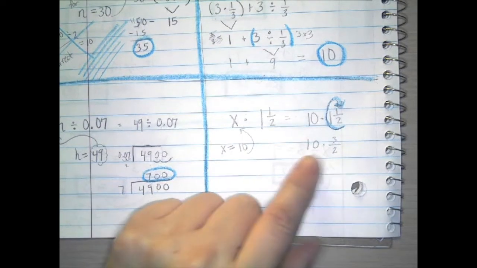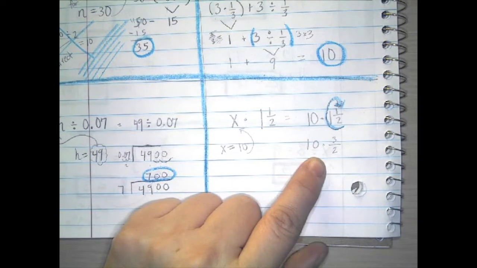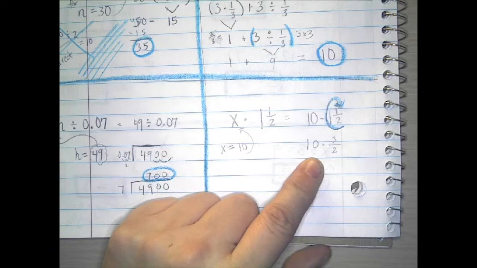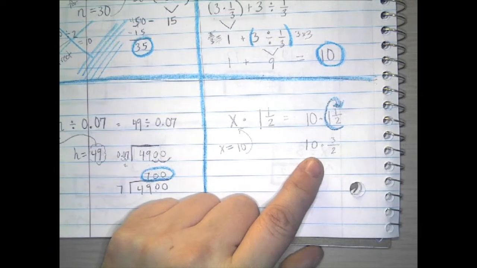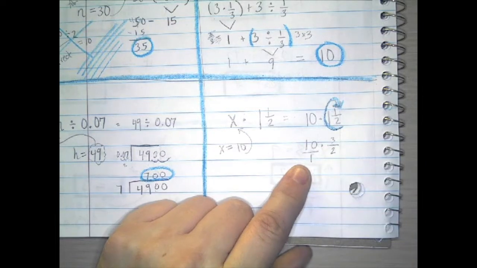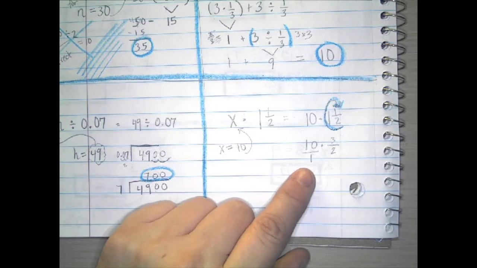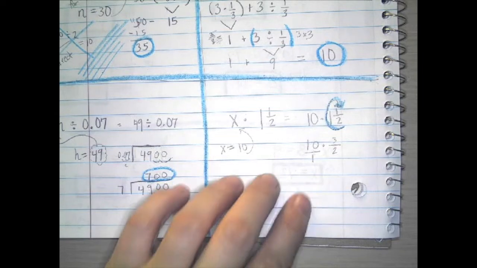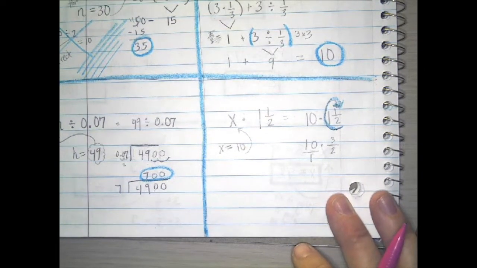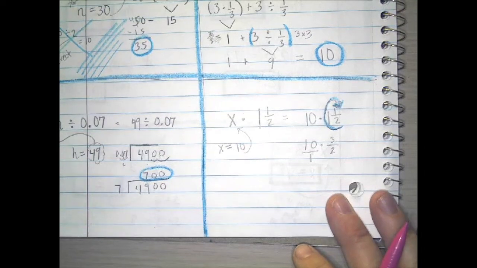Who can tell me what the next step is that people forget in a problem like this? Some people look at it and go, Ms. Fisher, that didn't make it easier. That looks harder to me. What do I do next? Can you tell me what I do next? You have to put a 1 under the 10. Ding, ding, ding. You got it. Come grab a stamp. You have to put a 1 under the 10.